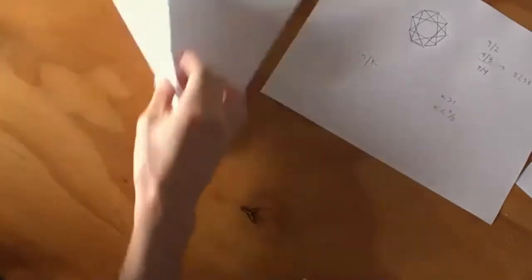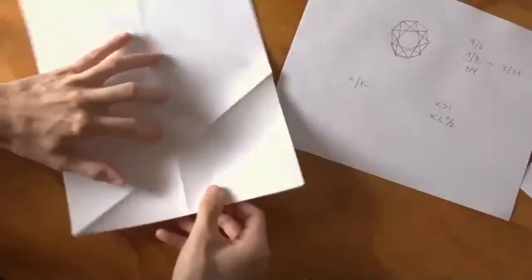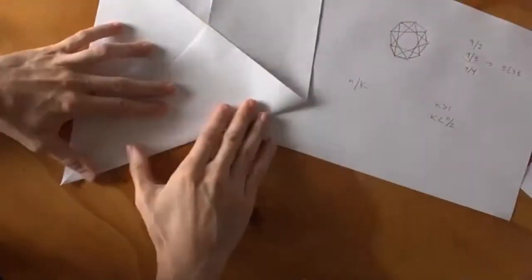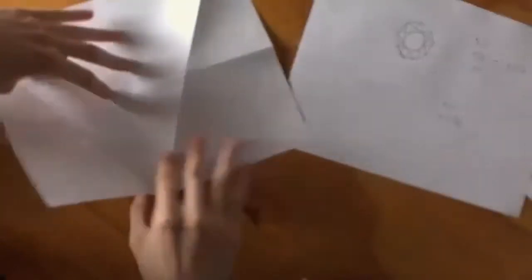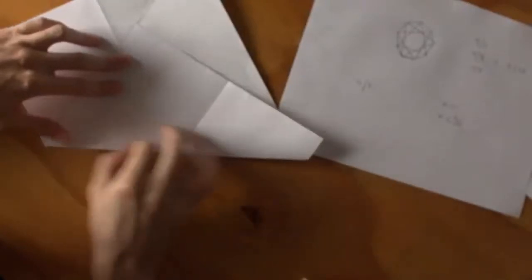But yeah, okay, so back to the construction over here. So we're going to extract this triangle from our rectangle. That's step number 1.